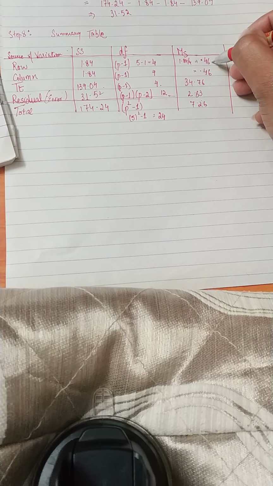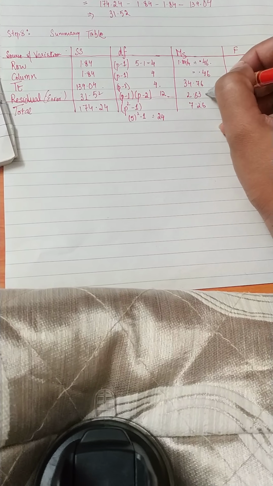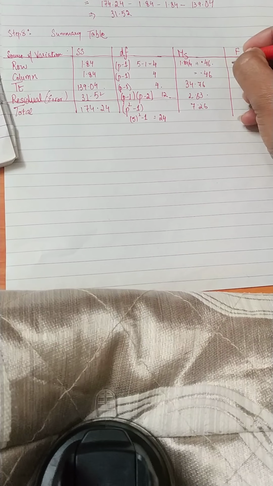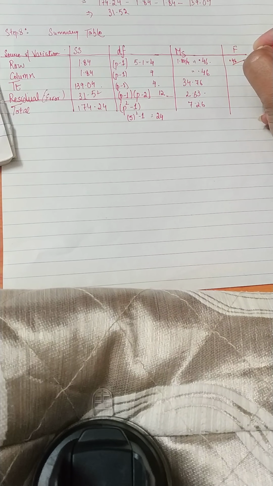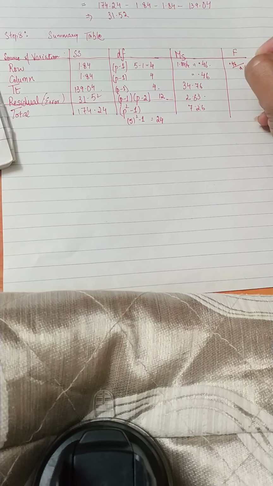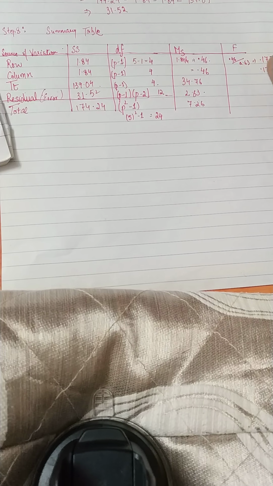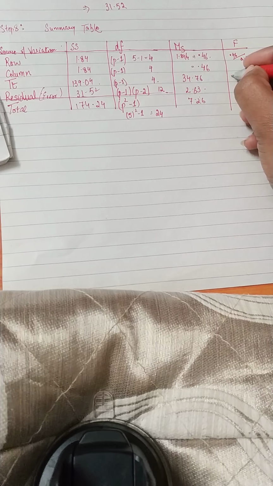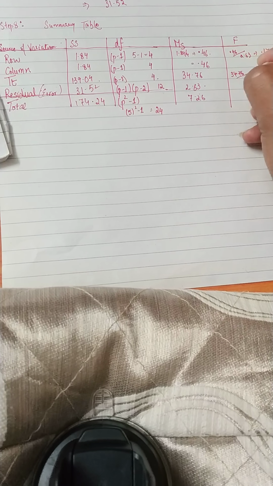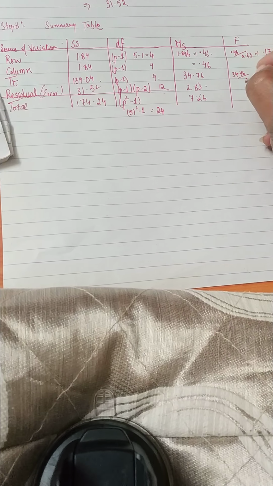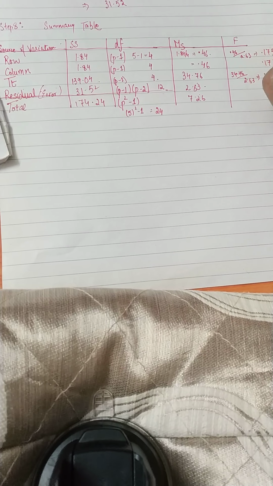Mean sum of squares divided by the mean sum of squares of the residual. So this is 0.46 divided by 2.63. So this is 0.175, again 0.175, and 34.76 divided by 2.63. This is 13.217.